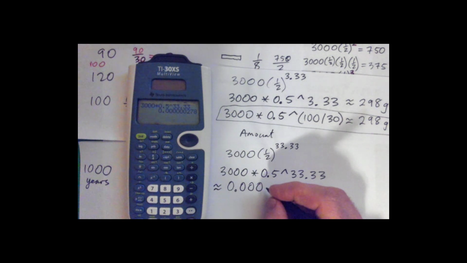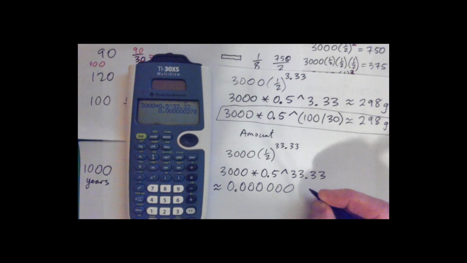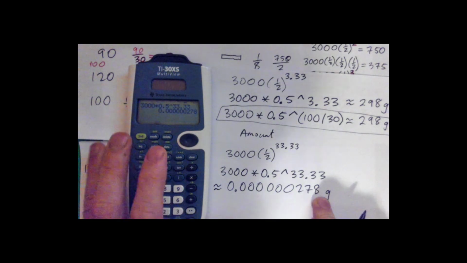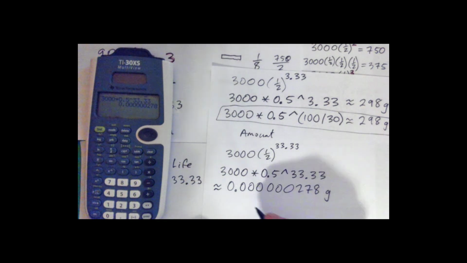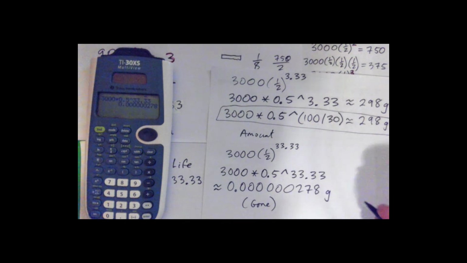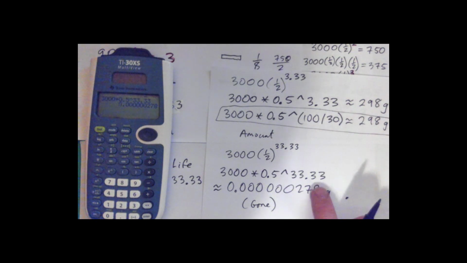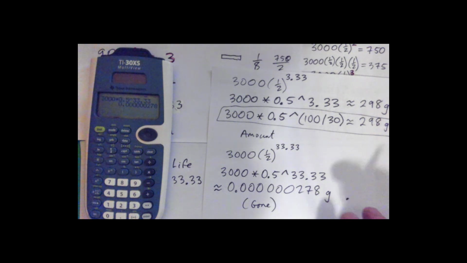So there's 6 zeros, isn't it? 6 zeros, 2, 7, 8, and that's grams, by the way. So I would say that after 1,000 years, this stuff is basically gone, isn't it? It has decayed into nothing. It's not even a little dot. Because 1 gram is like a grain of salt. Okay? So you can't even see this. After 1,000 years, it's gone, basically. All right? Good job.